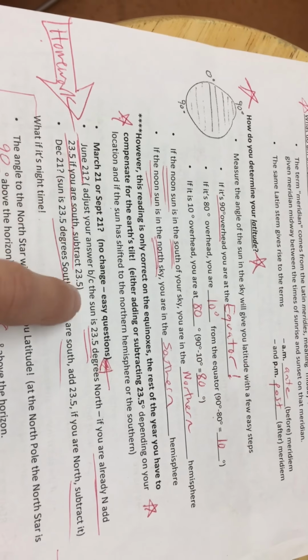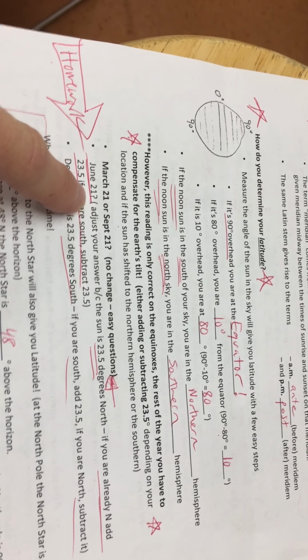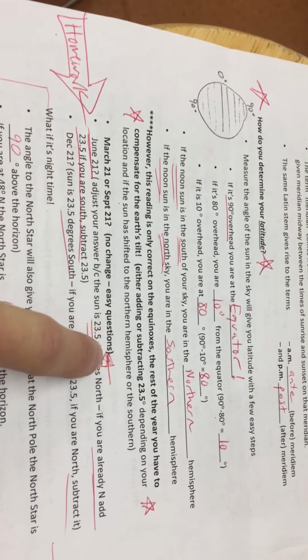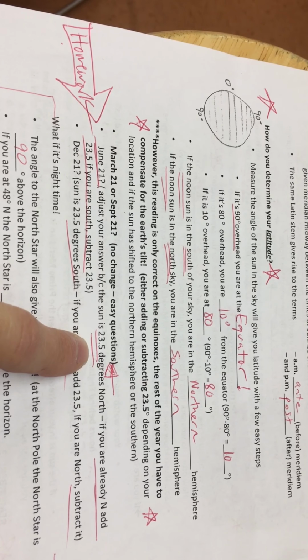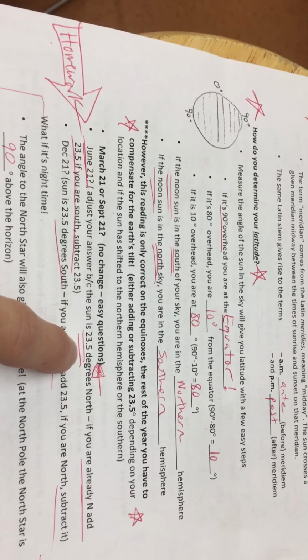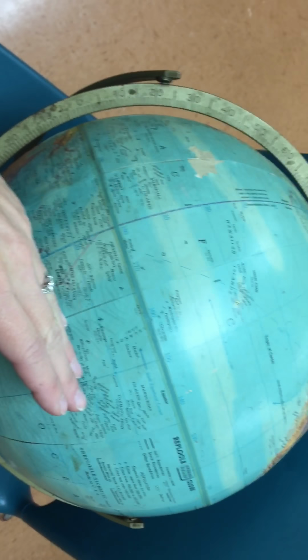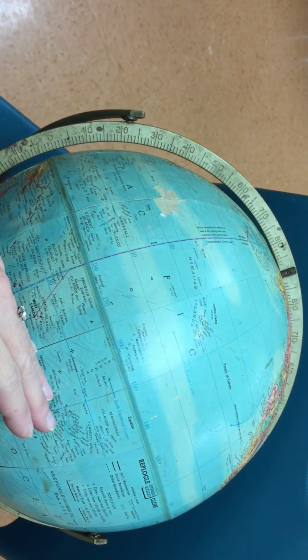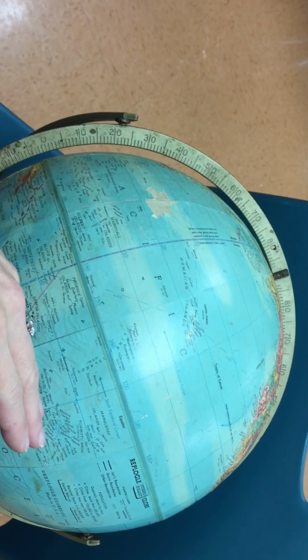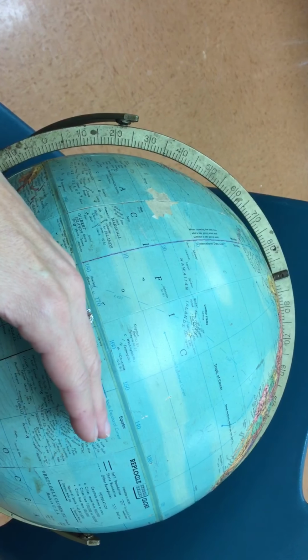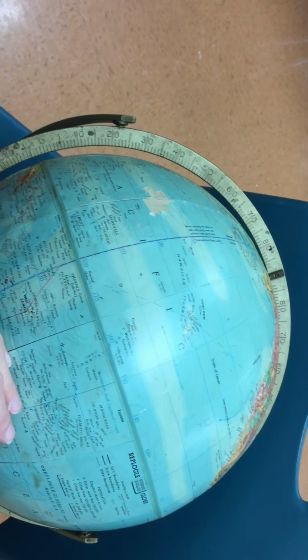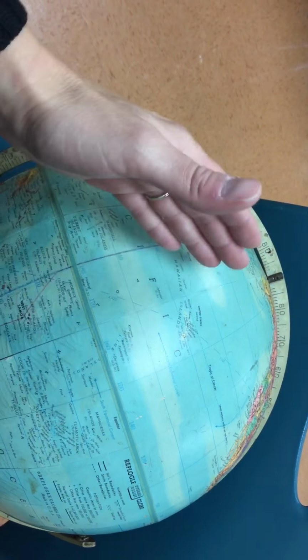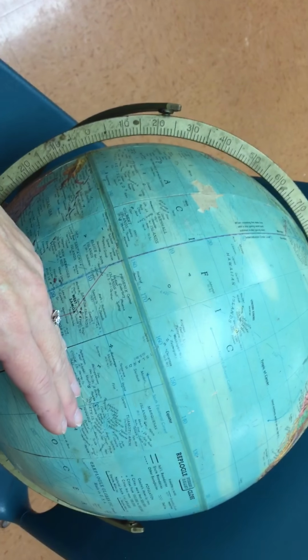So a general rule of thumb, if you see here, is that if it's the summer solstice and you're in the northern hemisphere, you're going to add 23 degrees. But if you're in the southern hemisphere, like let's say your positioning puts you here, and you know that the sun has shifted north, you have to add 23 degrees. I'm sorry, you're adding 23 degrees north, but think about the way the numbers are running.